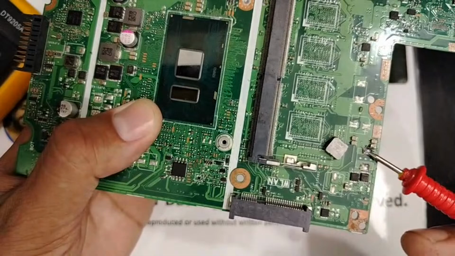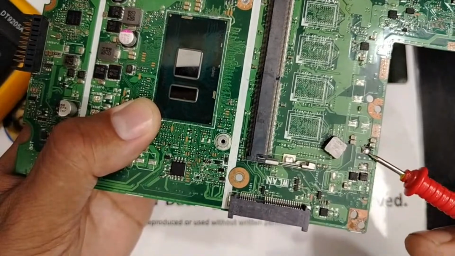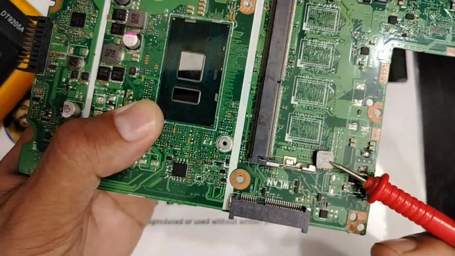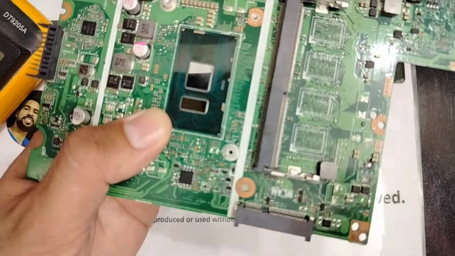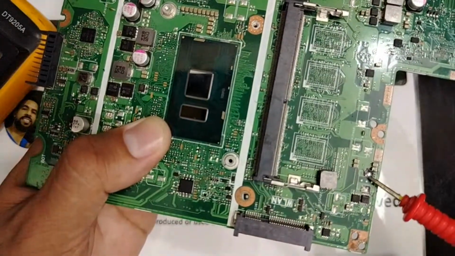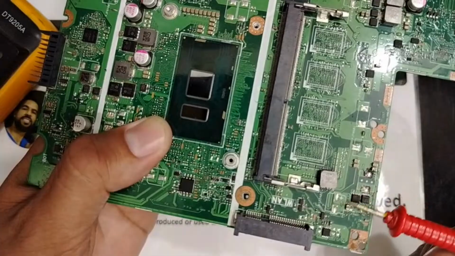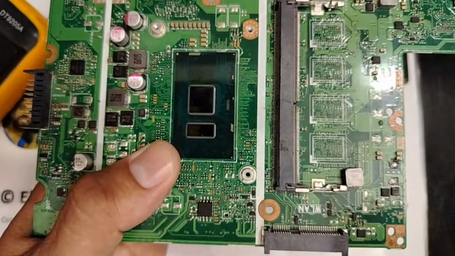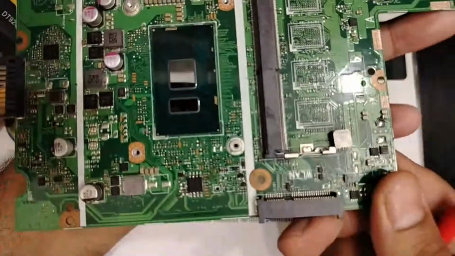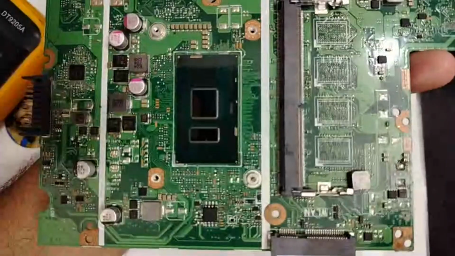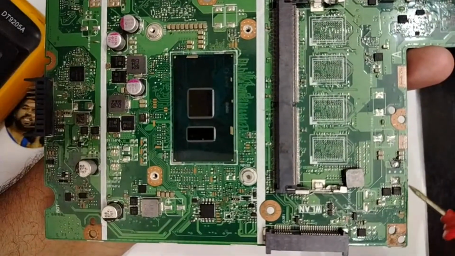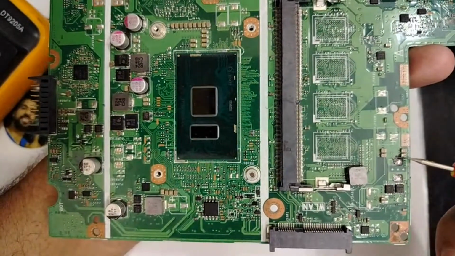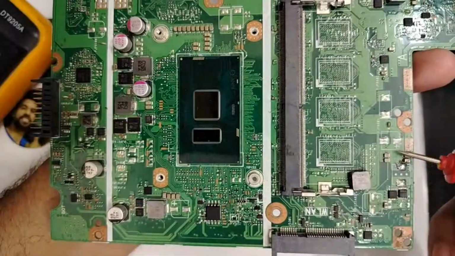Normally, we find short in both sides, in both pin or terminal. When we remove the inductor, we find short in this side. Okay, my friends, we find short just in this side, means this side is good, is serviceable, no short. Let's do it like this. So the short will be in these ceramic capacitors.